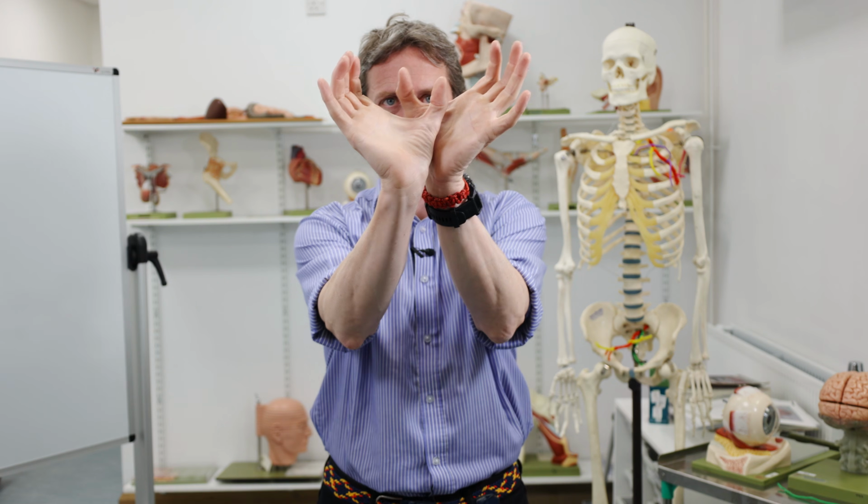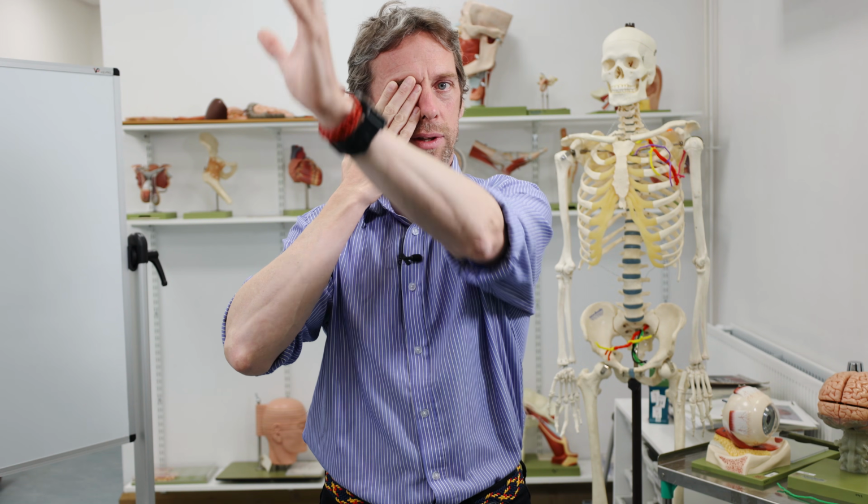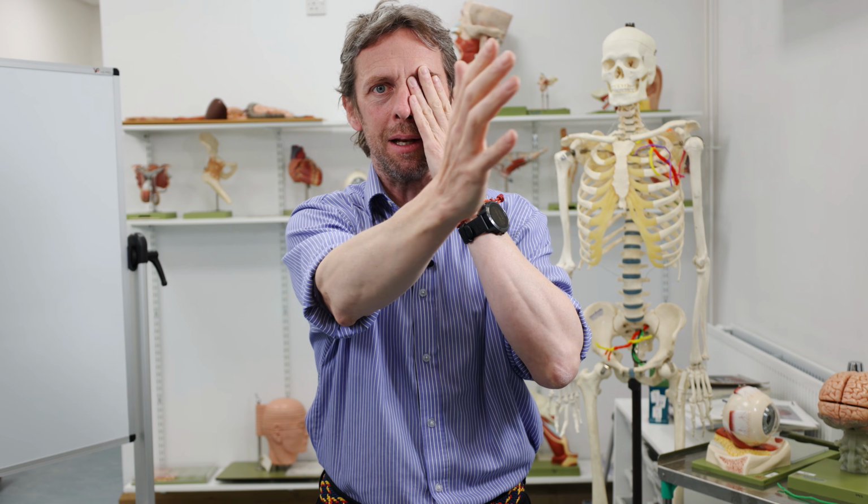So each eye has its own visual field, and those visual fields overlap. So if I close that eye, I can still see on the nasal side, but I can see a really long way laterally on the temporal side. If I close this eye again, I can see a long way temporally, and then as I move my hand nasally or medially, I'm going to lose it about there.